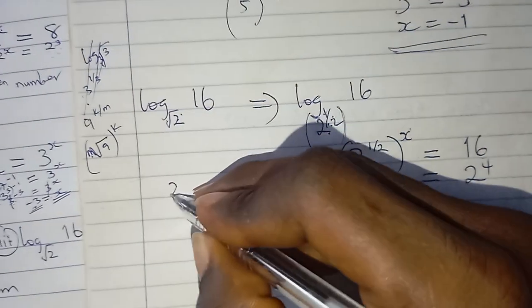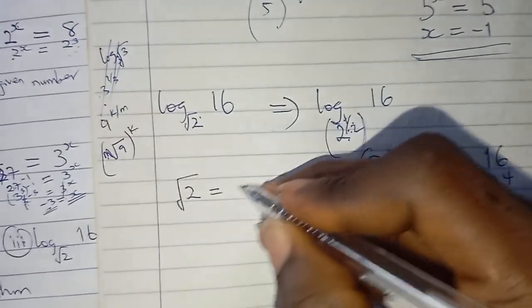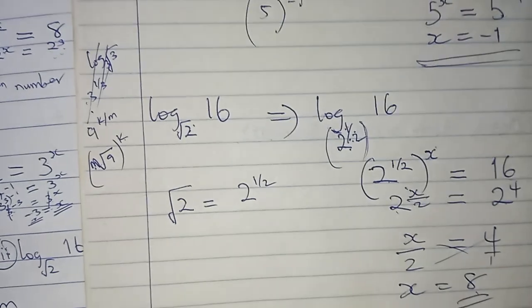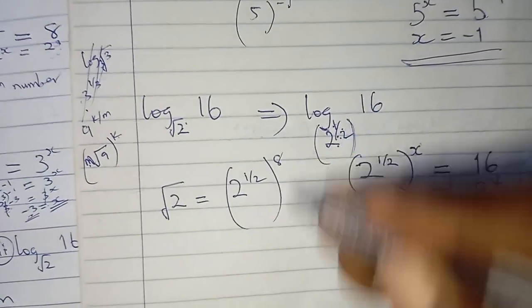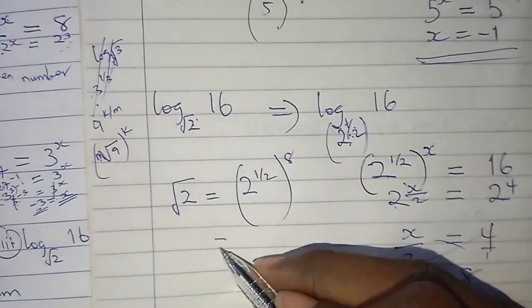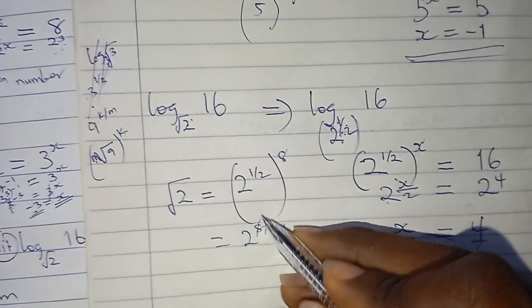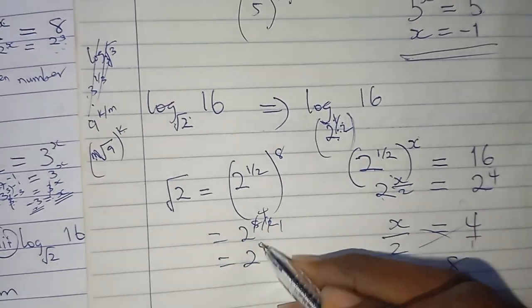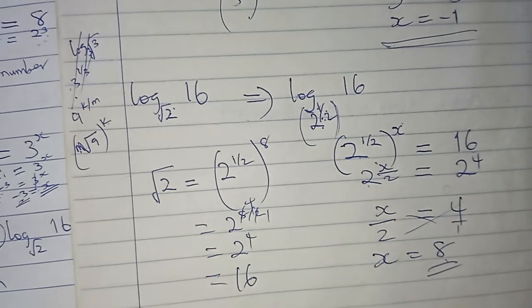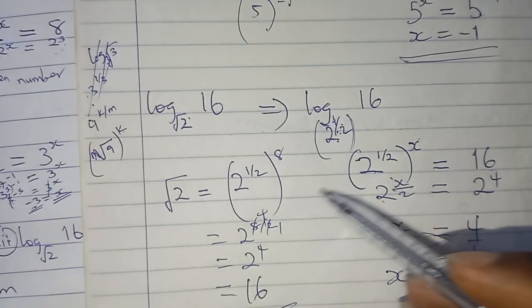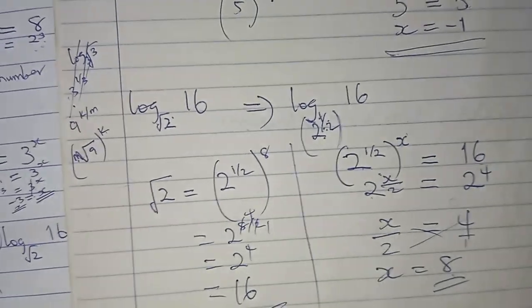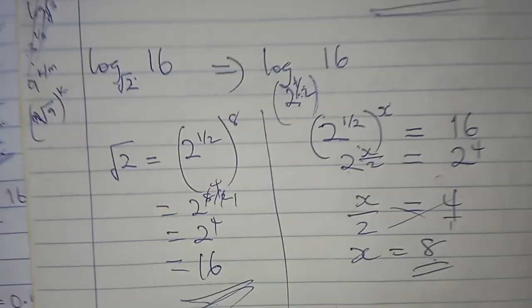Let's check it. I said that root 2 is the same thing as saying 2 raised to power 1 over 2. Now let's say I come and add 8 to this. You see that this will become 2 raised to power 8 over 2. 2 here 1, 2 here 4, which is the same thing as saying 2 raised to power 4, which is equals to 16.